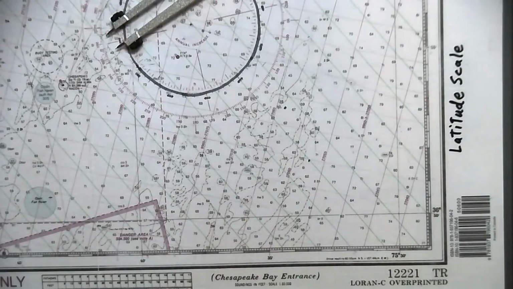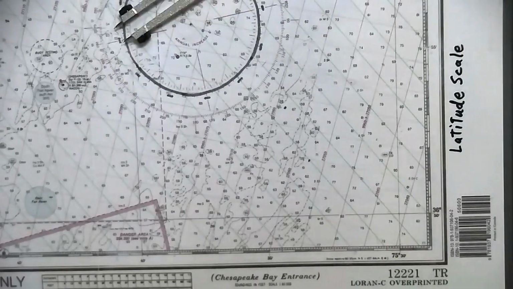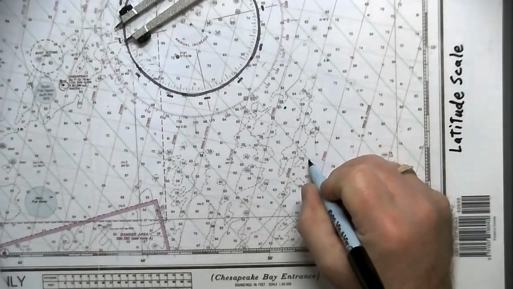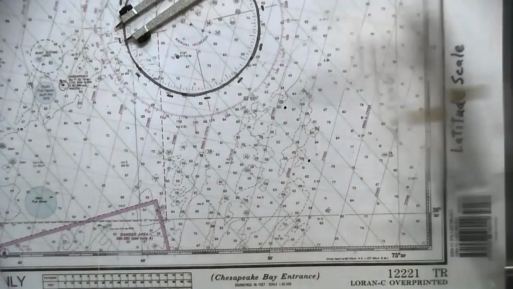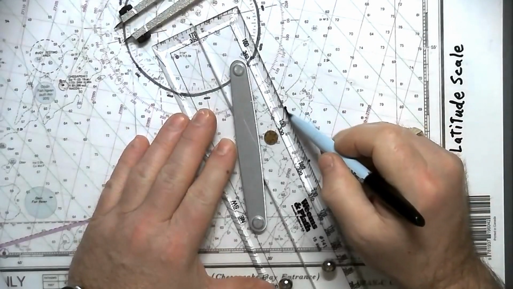If we once again zoom out, we can refer to the steps found in the recipe on page 4 of the textbook. Step 1, draw a line connecting 2 points on the chart. For purposes of this example, I'm just putting 2 random points on the chart and connecting them with a line.